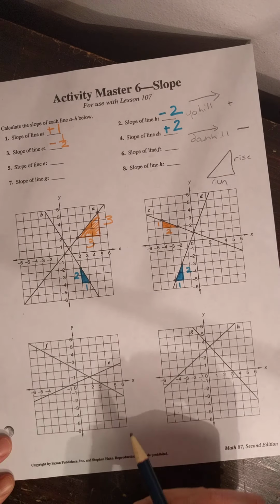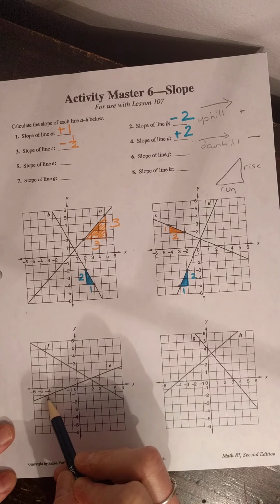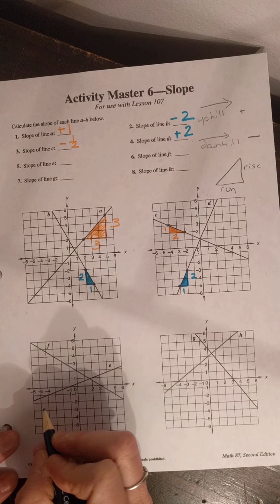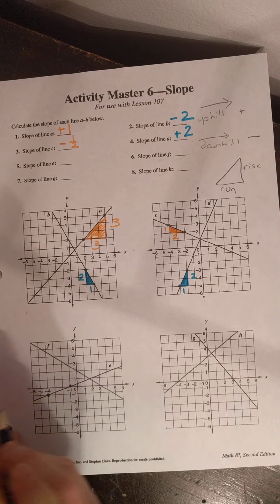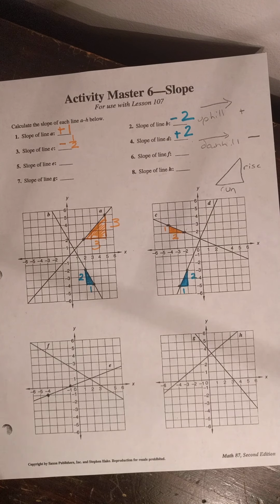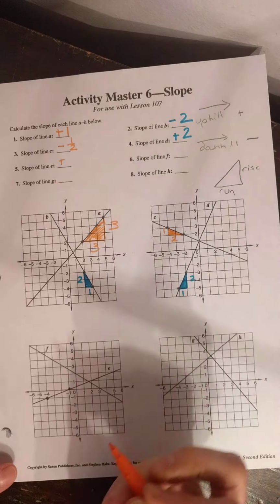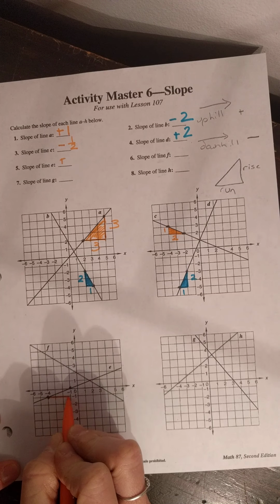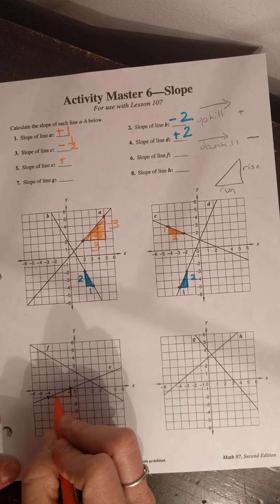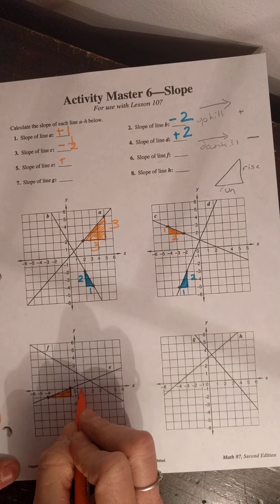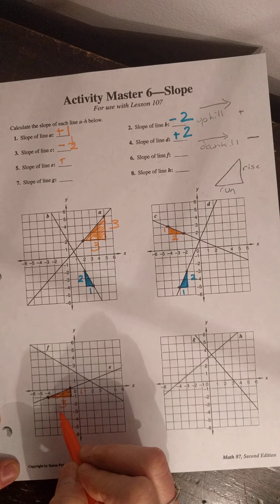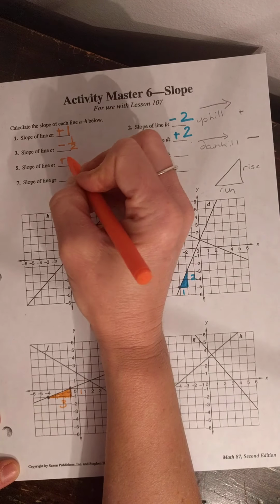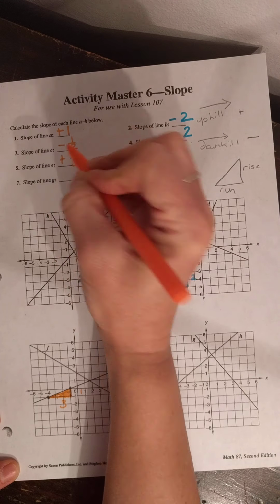In line E, right here, it's kind of a shallow one, but it's still going uphill. It's a positive slope. It intersects there, and then not again until there. So we're going to have a positive slope for E, and I'm going to make my triangle. I see that the height is 1, and then the base is 3. So the rise over the run is 1 over 3, positive 1/3.